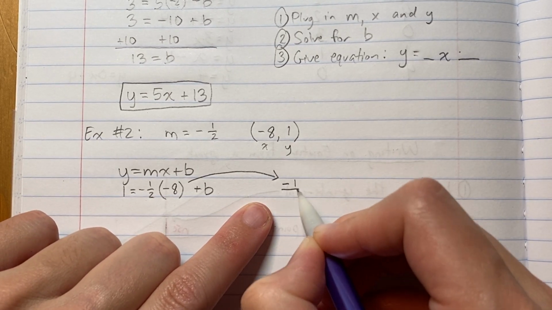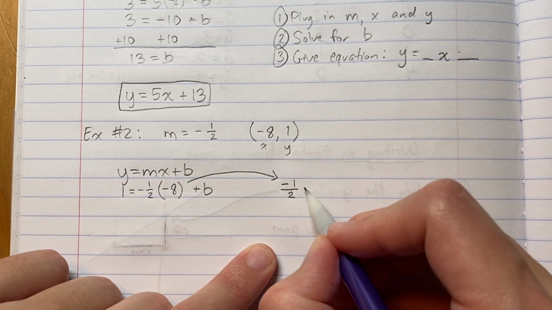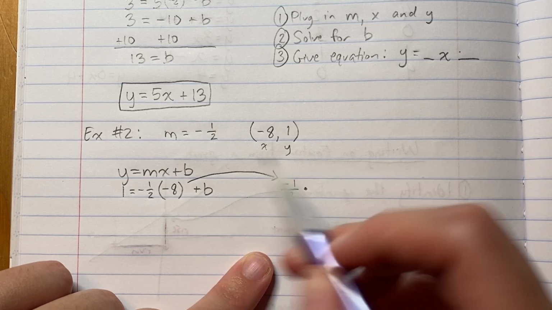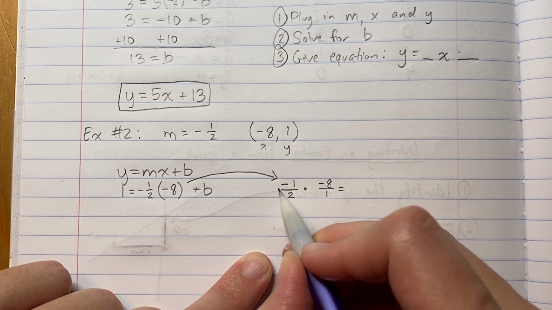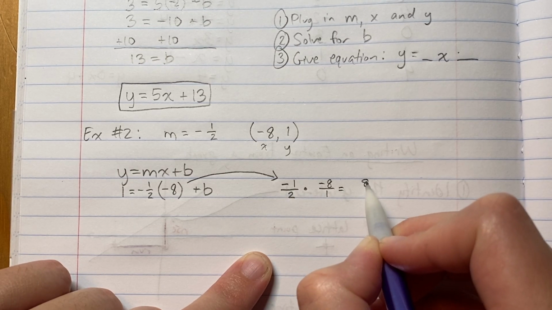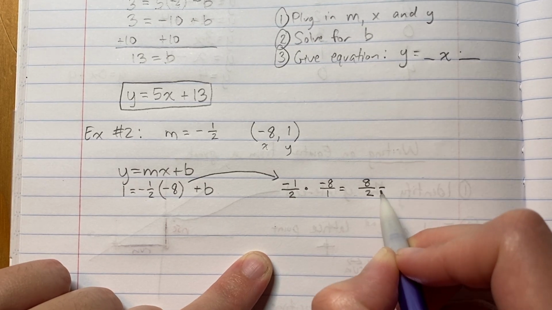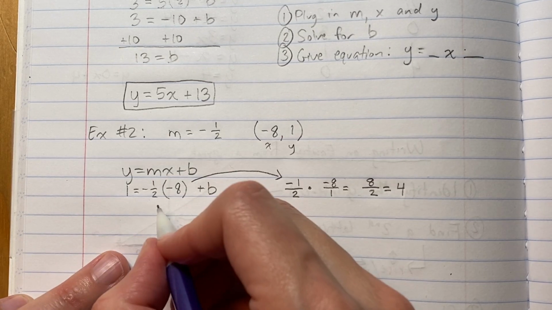Or you could do it like this, negative 1/2 over 2. Look, I just put the negative on top. Times, this is how I multiply by a fraction, is I make this into a fraction too. So I'm going to make it negative 8 over 1. Now I multiply across the top. Negative 1 times negative 8. Negative times negative is positive. 1 times 8 is 8. Across the bottom, this is 8 divided by 2. That's 4. Okay, so I just did this multiplication right here, and I got 4.